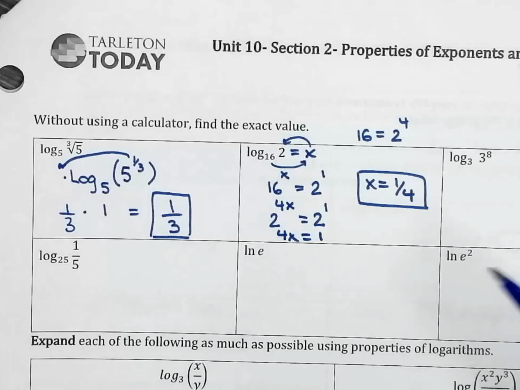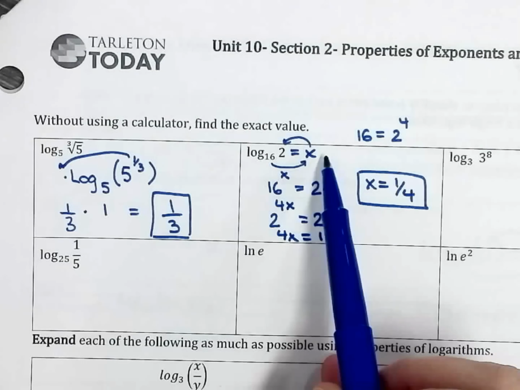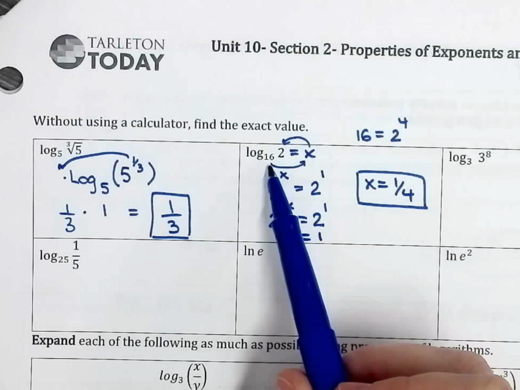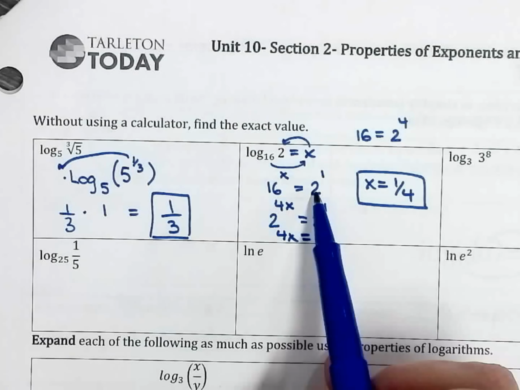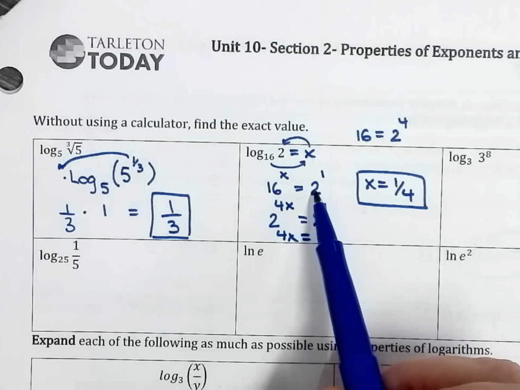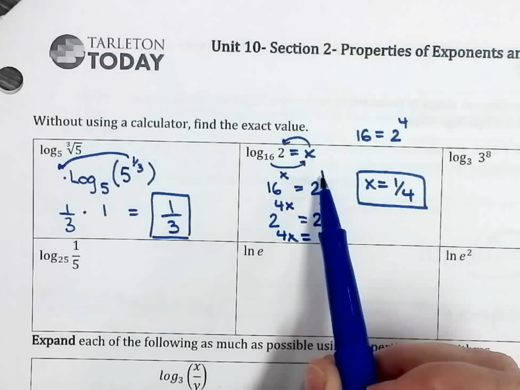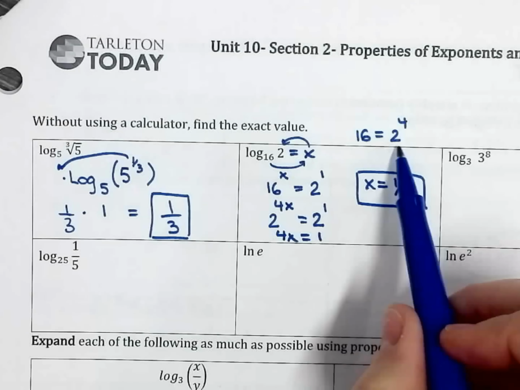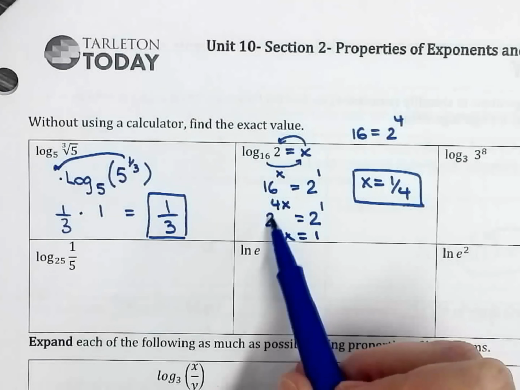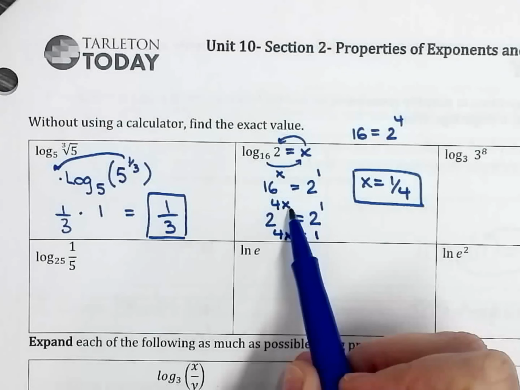Okay? Now the second one, I have log base 16 of 2 equals what? The first thing I did here, I rewrote this in exponential form. So the base is always the base. So base 16 raised to the power of x equals 2, or equals the argument. So 2 to the power of 1. Now, if the bases are the same, the exponents are the same. The bases are not the same here yet, but I do know 16 equals 2 to the 4th power. So I rewrote 16 as 2 to the 4th power. And then this x is this x.